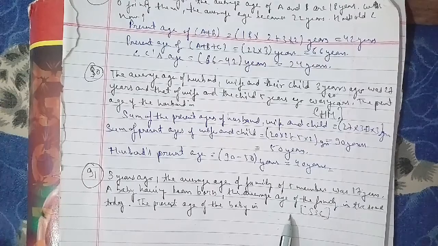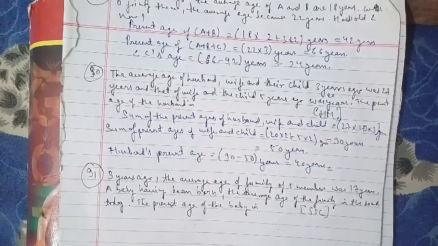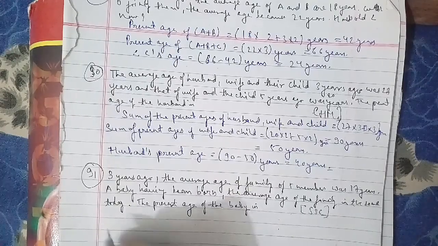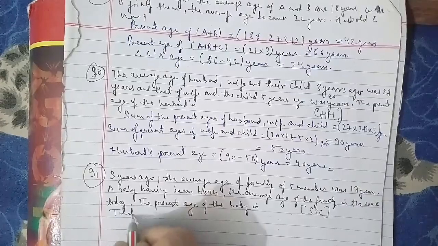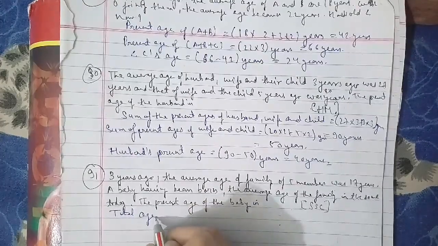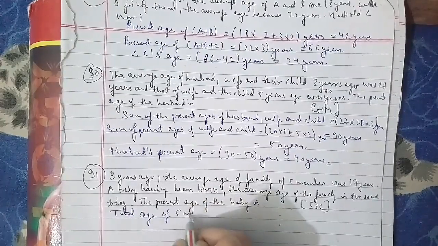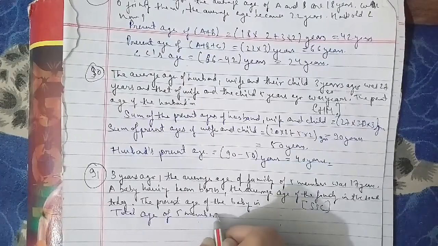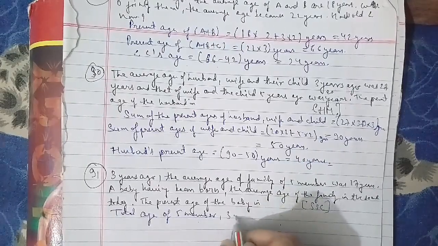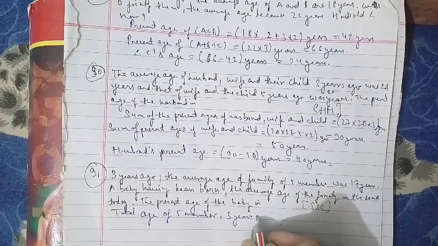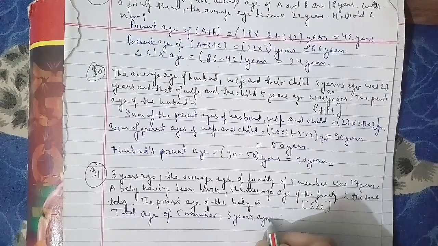Another is the total age of 6 members now. Total age of 6 members now equals 17 into 6 years, and that equals 102 years.